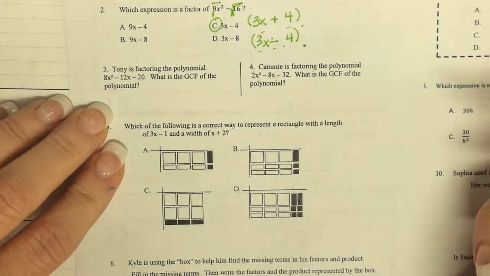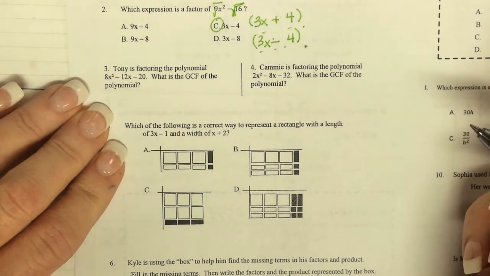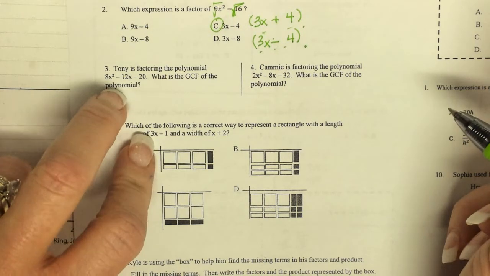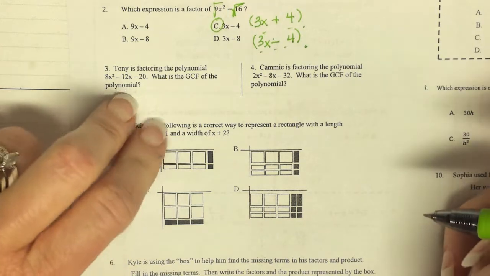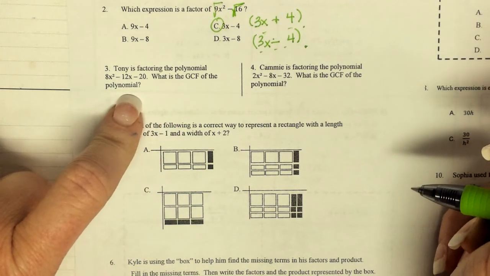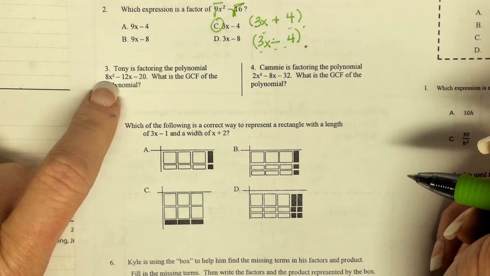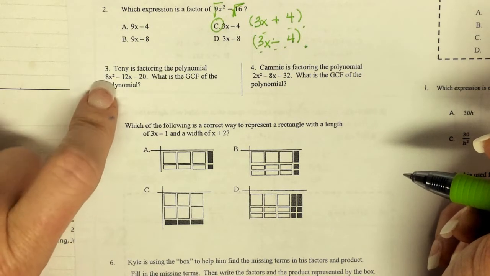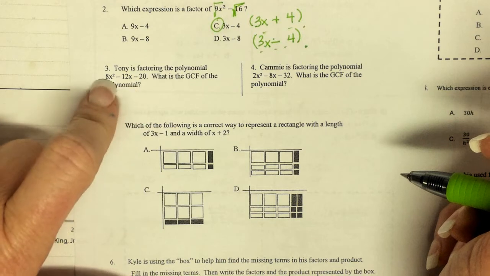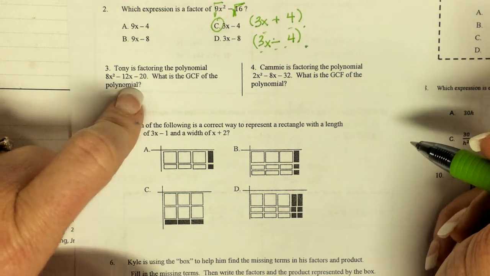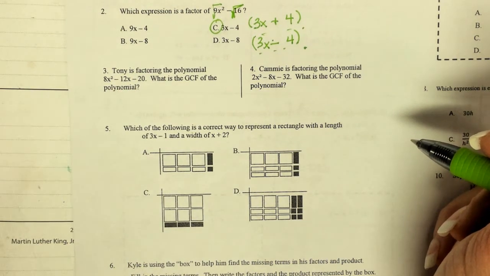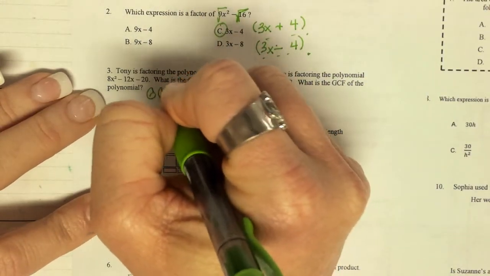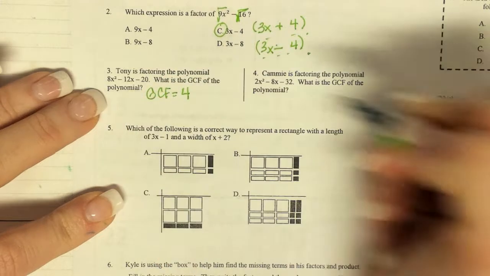All right, number 3. Tony is factoring the polynomial 8x squared minus 12x minus 20. What is the greatest common factor in the polynomial? Can it be 8? Remember, I always tell y'all to start with the smallest number. No, 8 doesn't divide into 12 or 20. 2 does work, but so does 4, and we always want the largest one. So our GCF is 4.